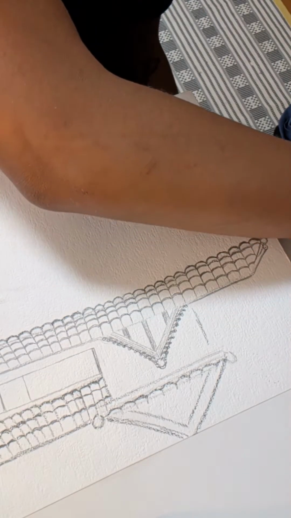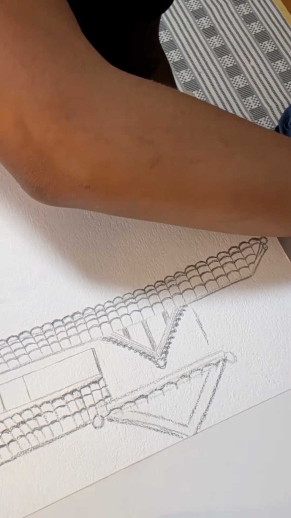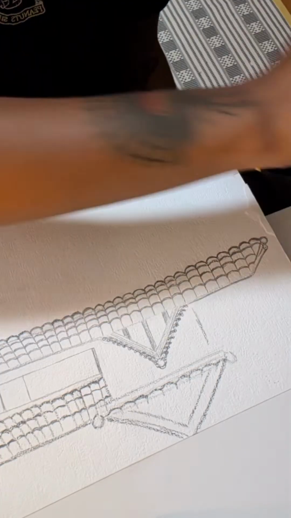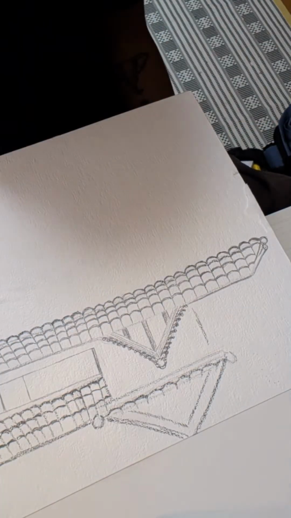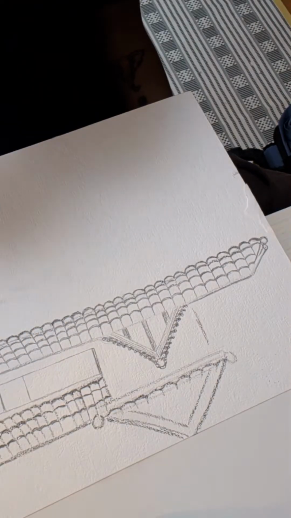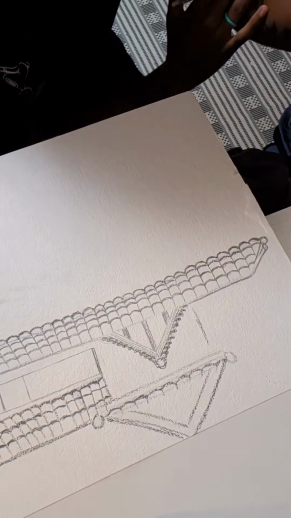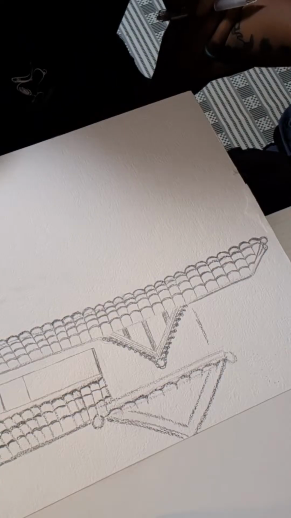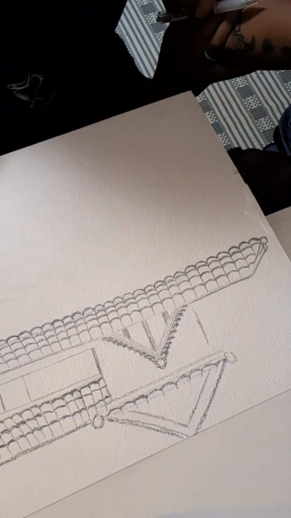I need another reference. Let me check another reference photo. Because I like the whole window thing. But the reference that I see has shutters on like one, and then no shutters on these ones. Which could be a thing, but I don't know if I like it. So let's look for more references.